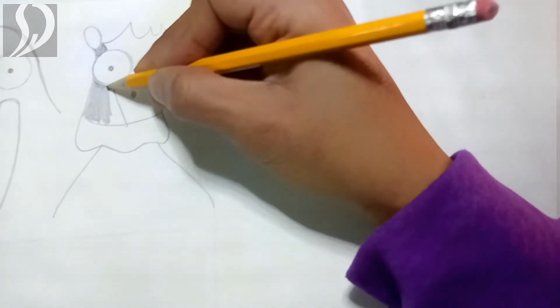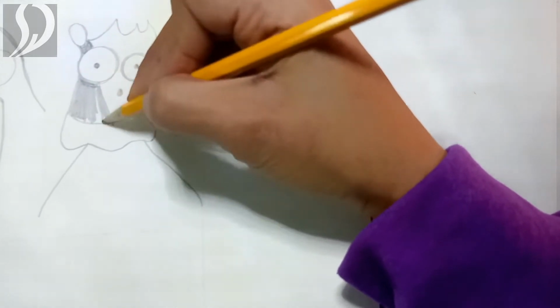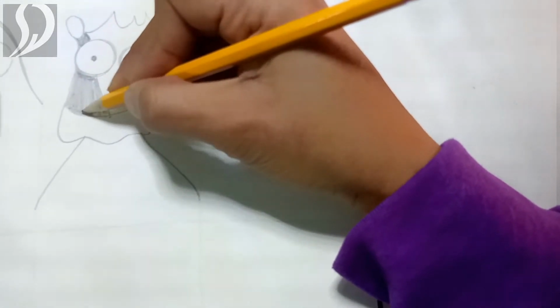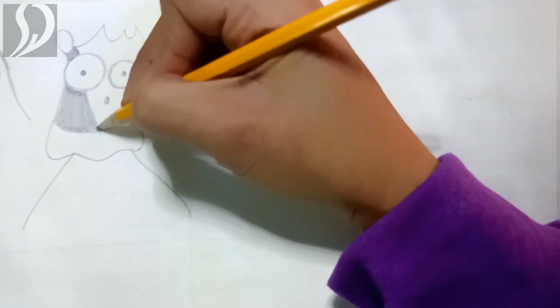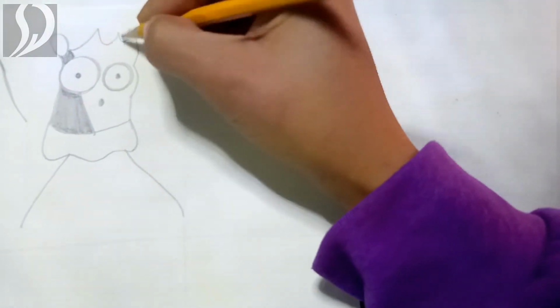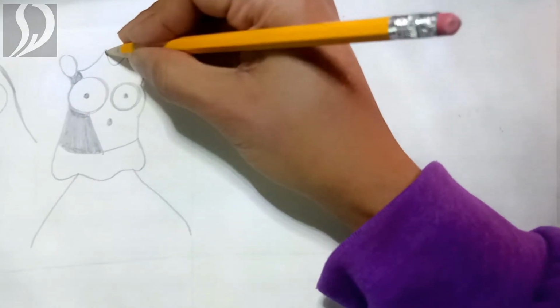And remember, Miss Ellis always tells you, we always go down like that, and we keep the same direction. We color in the same direction, it just looks neater to me, okay?